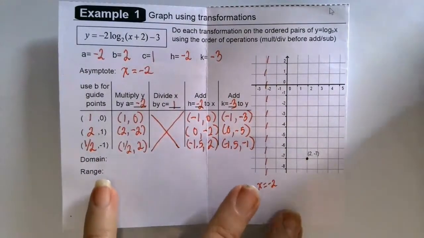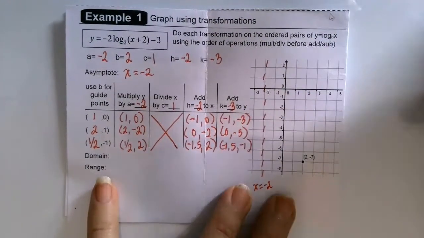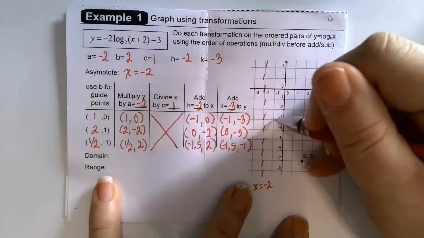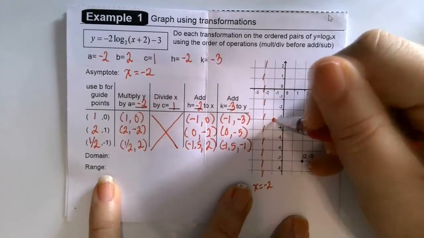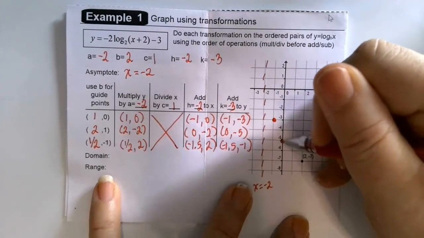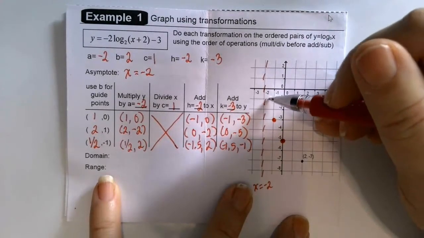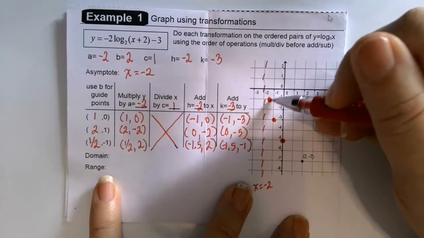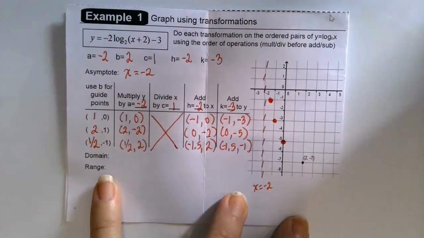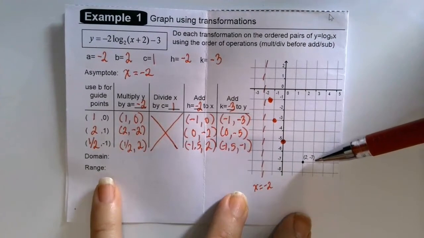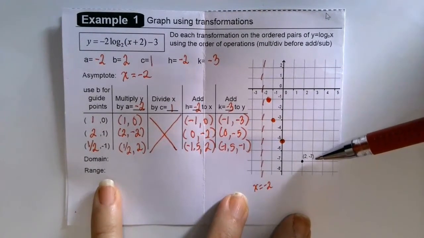So we're going to plot these transformed points now at -1, -3, 0, -5, and then -1.5, -1.